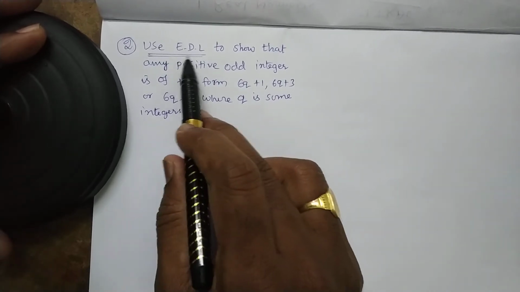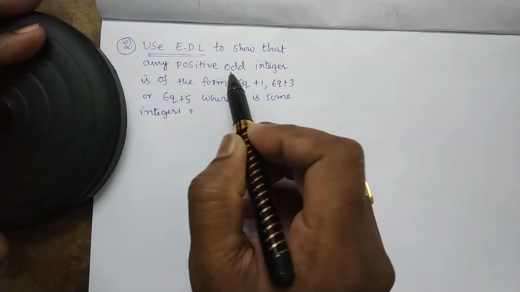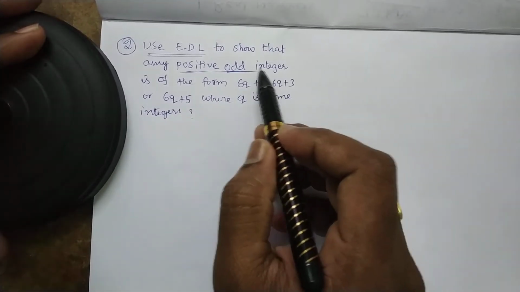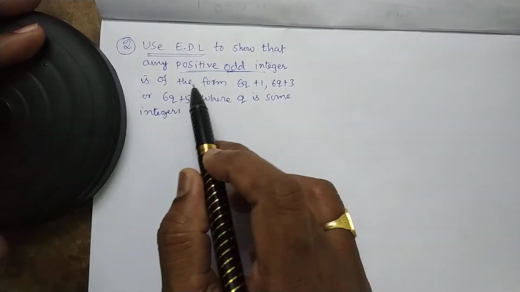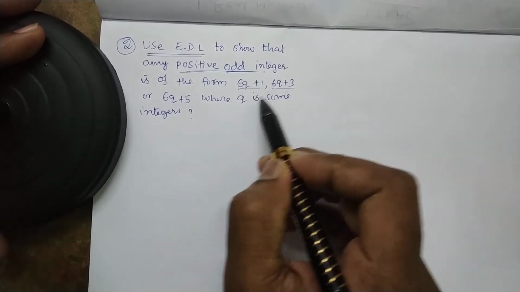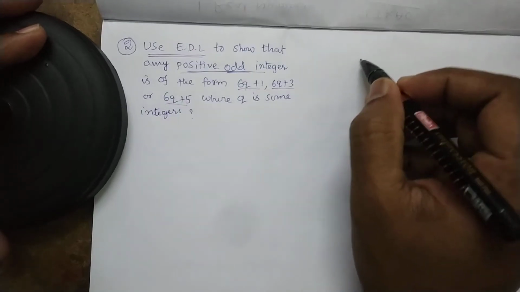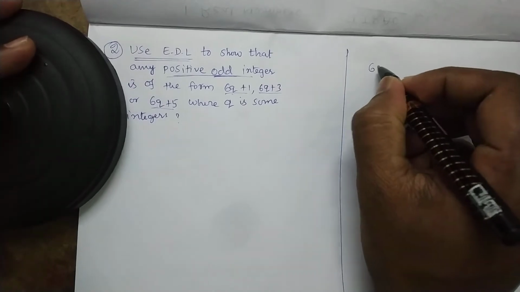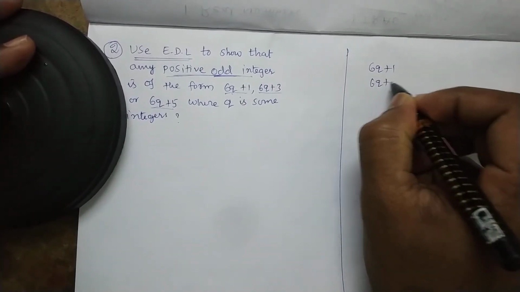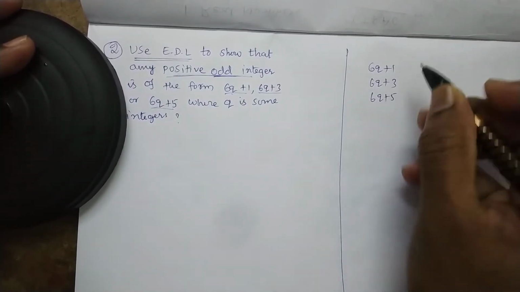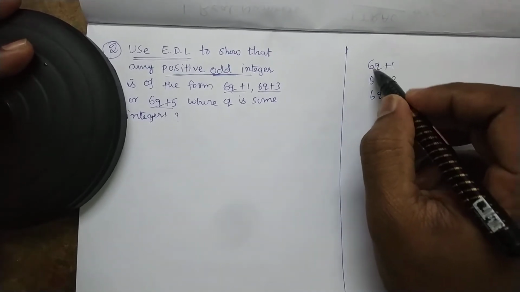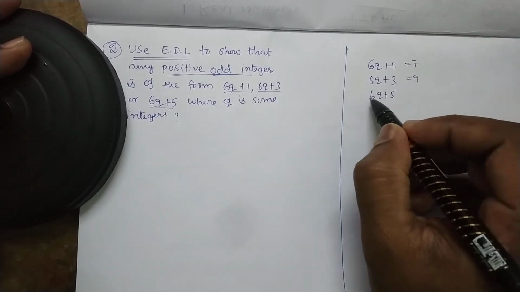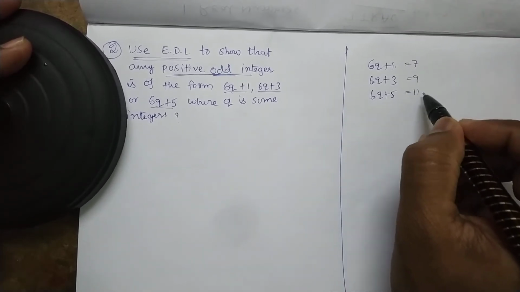Use Euclid's division lemma to show that any positive odd integer is of the form 6q plus 1, 6q plus 3, 6q plus 5. Try to understand the keywords of the odd integer. Now let us do some background work here. Suppose q is equal to 0: 6 plus 1 equals 7, an odd number; 6 plus 3 equals 9, odd; 6 plus 5 equals 11, again odd.